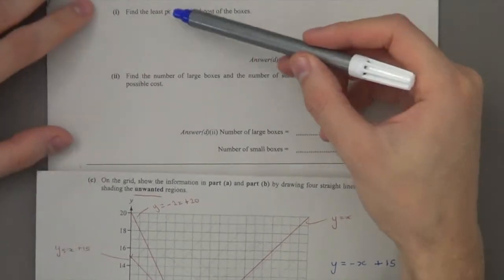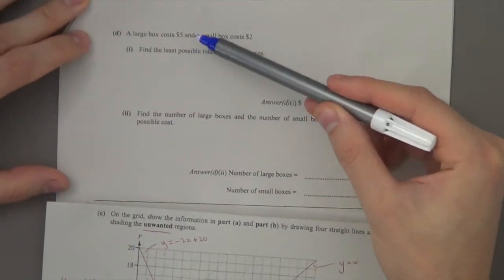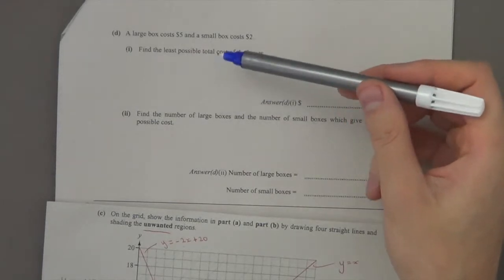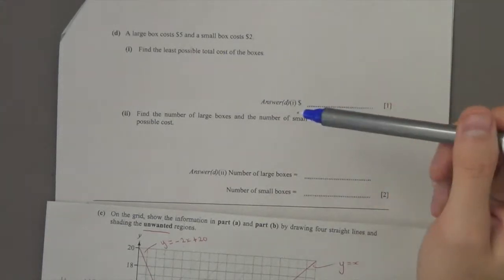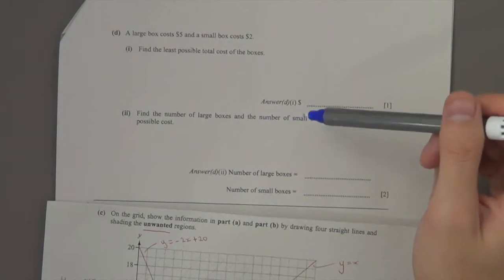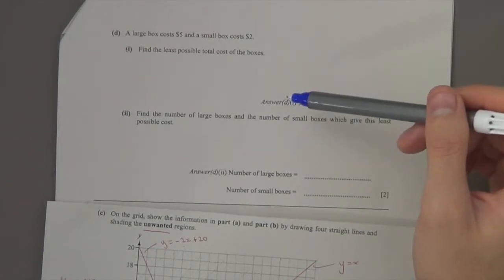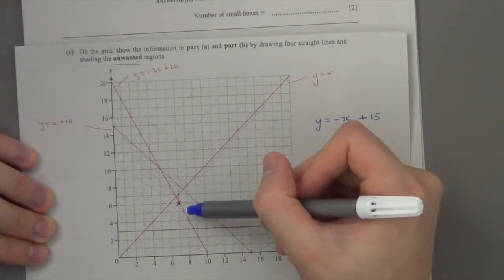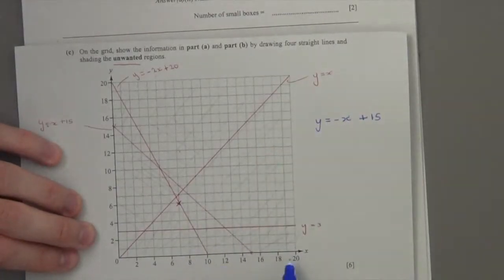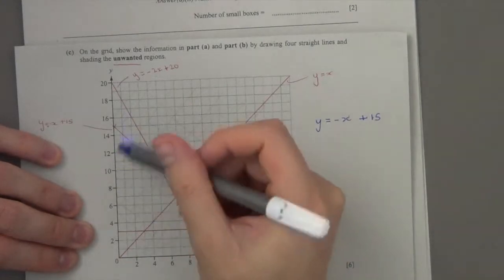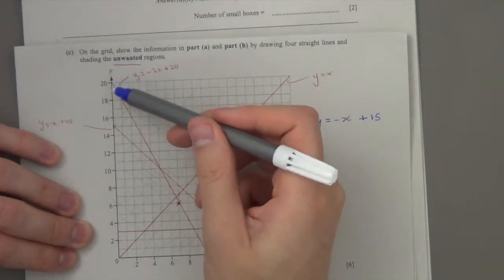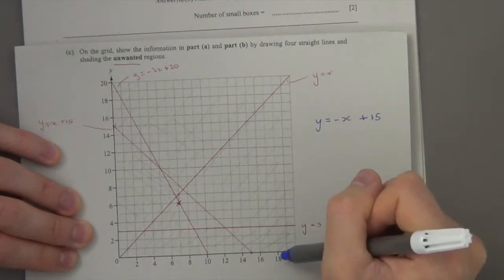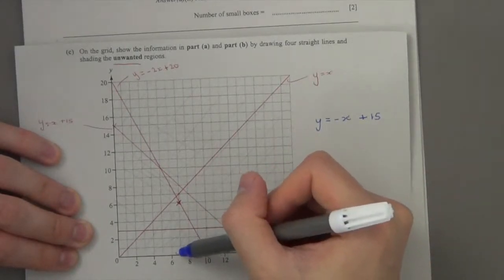A large box costs $5 and a small box costs $2. Find the least possible total cost of the boxes. Okay, so how do we do this? Basically, it's a 1 mark question. We need to look at our... So, we know that large boxes are represented by x, and y boxes are $2. So, I need to find the smallest value of x, because it's $5 a box.